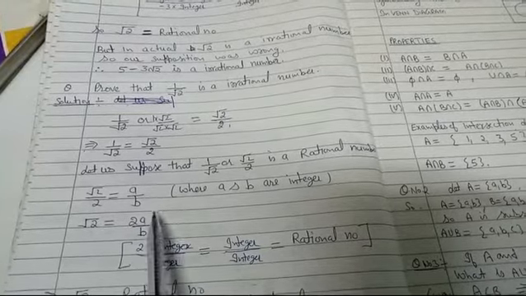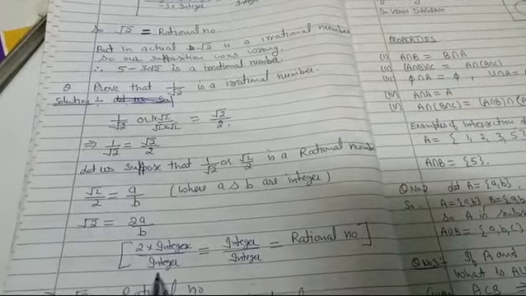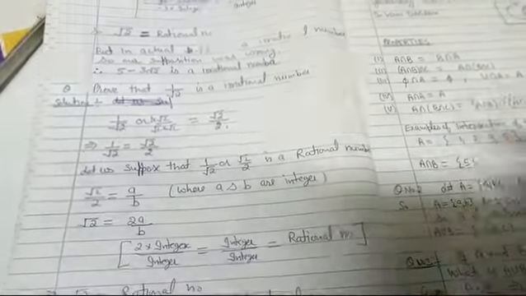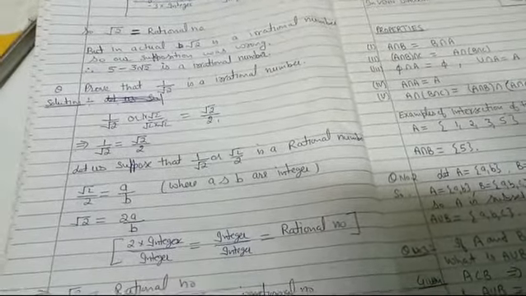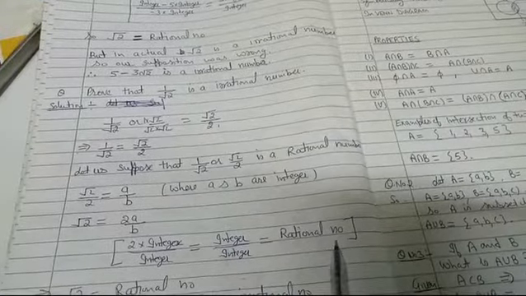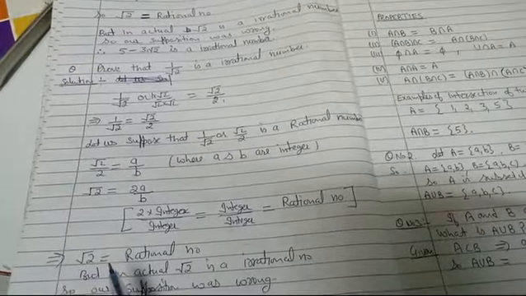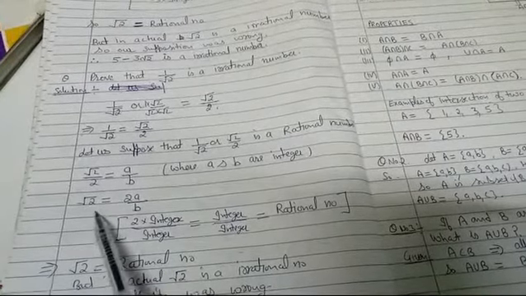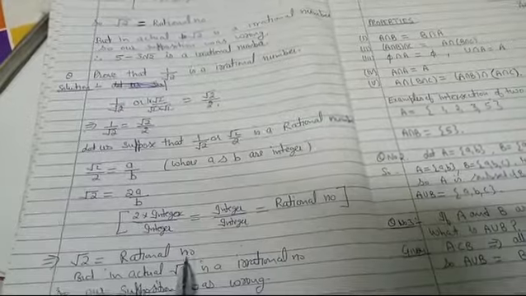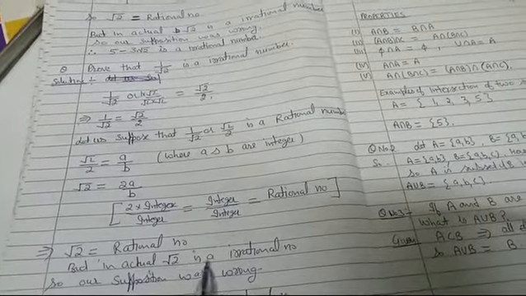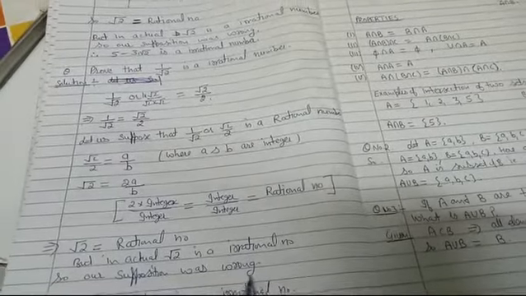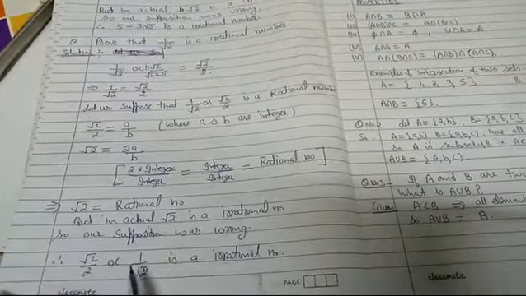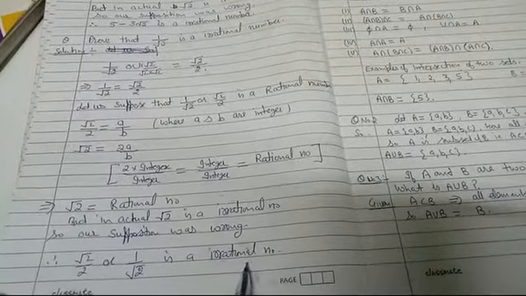So from here 2 into a is an integer, upon b, also an integer, so this multiplication also becomes an integer. So integer upon integer is a rational number. This implies that this whole becomes a rational number. So under 2 becomes equal to a rational number, but in actual under 2 is an irrational number. So again our supposition was wrong, and if our supposition was wrong, then under 2 upon 2, we can say 1 upon under 2, is an irrational number.